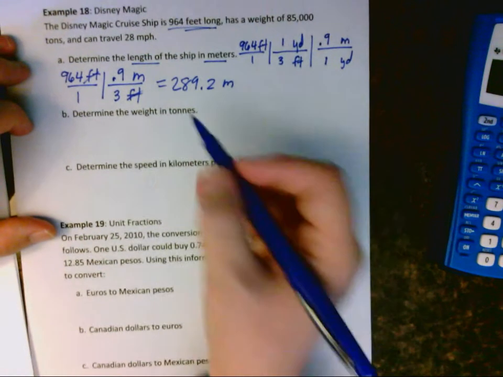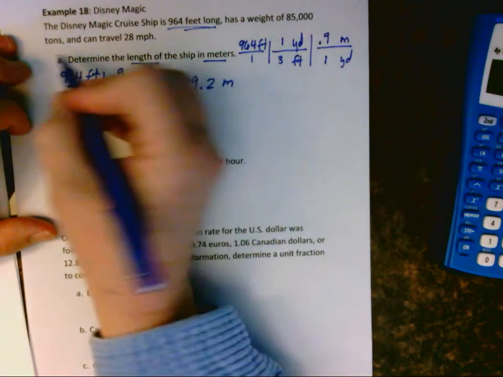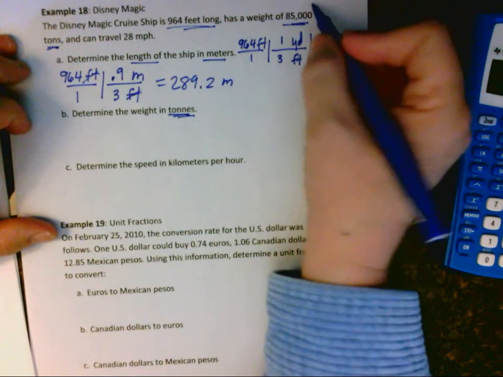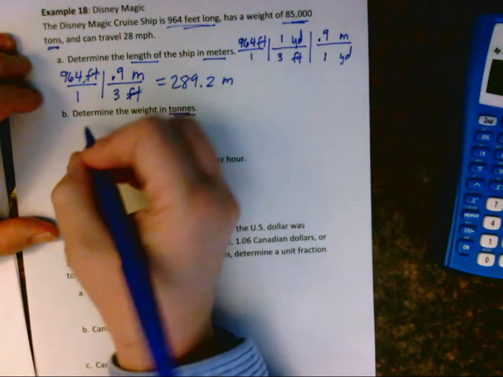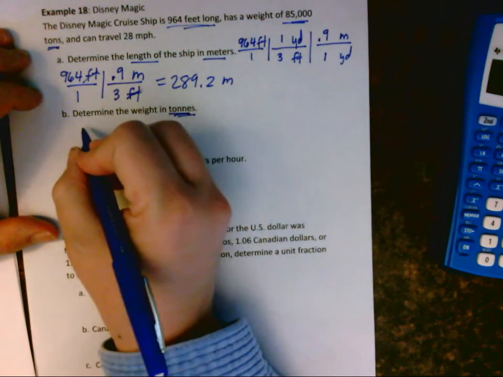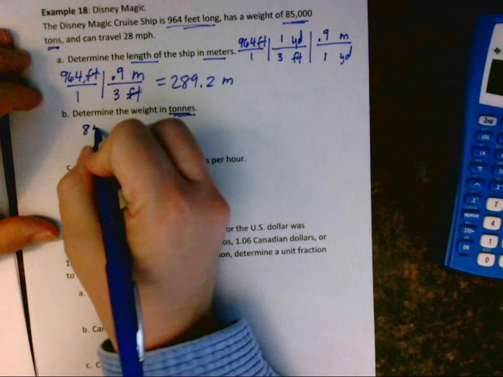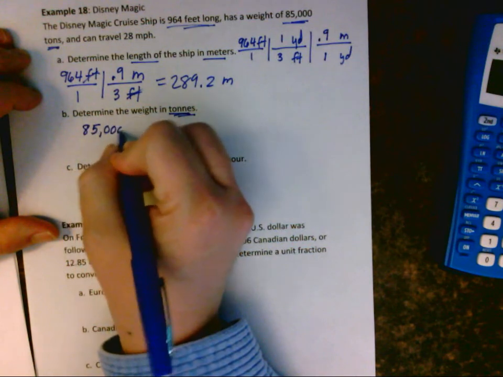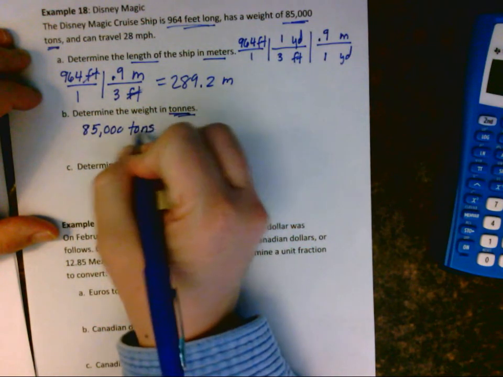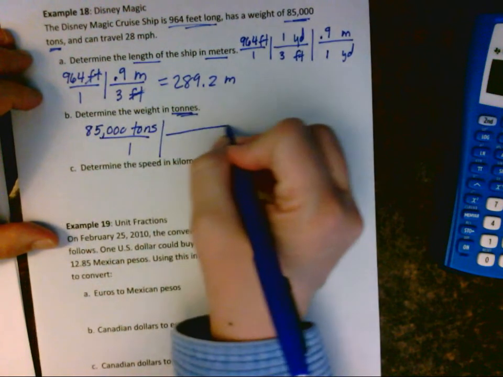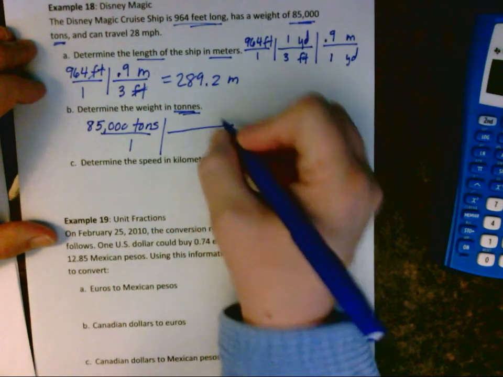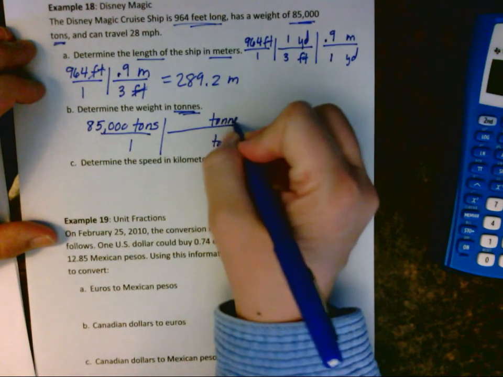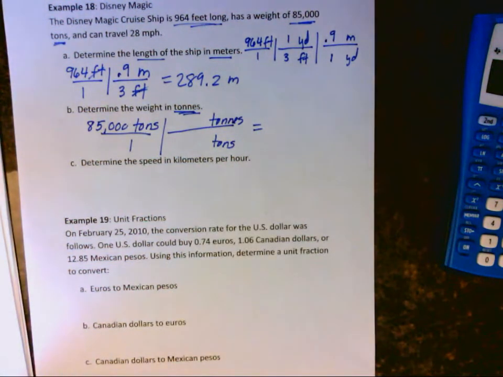Now we're going to convert to TONNES, and we were given TONS. Okay, remember this is one that's probably going to show up. We're going to start with 85,000 TONS over 1. And we're wanting to get out of TONS and go to TONNES. And we won't even worry about the big T, little t.